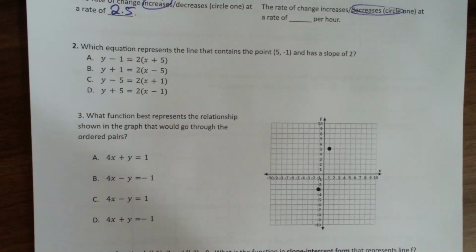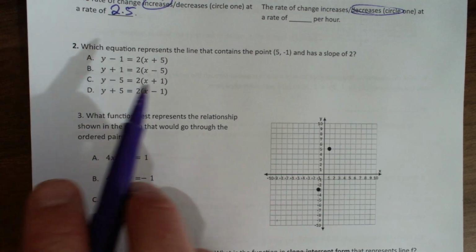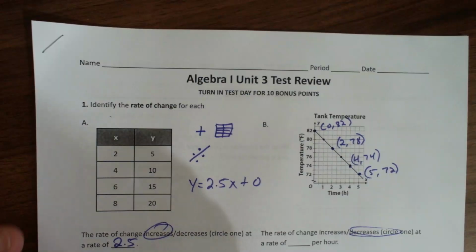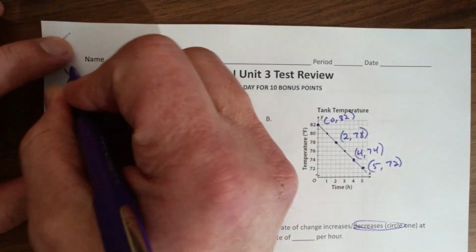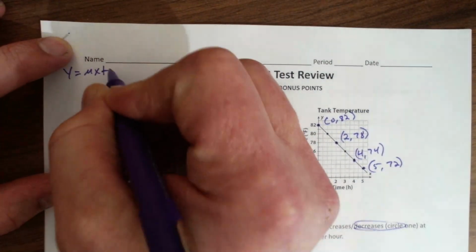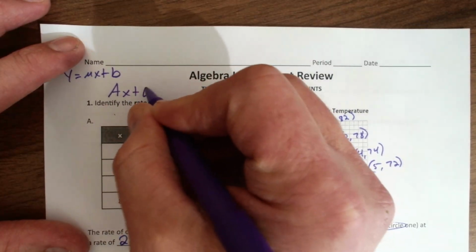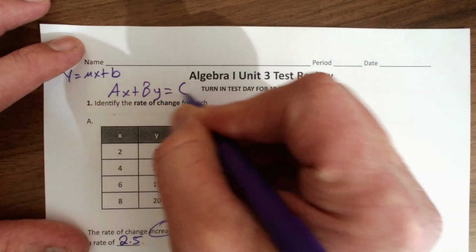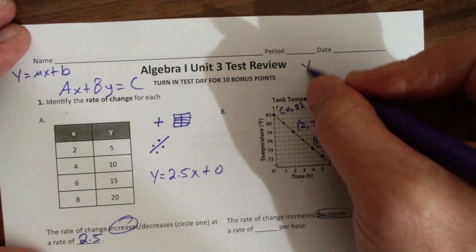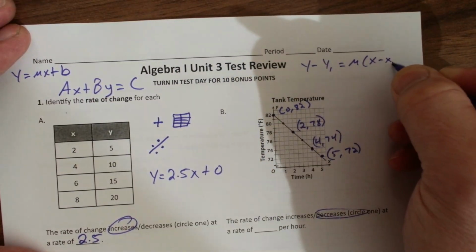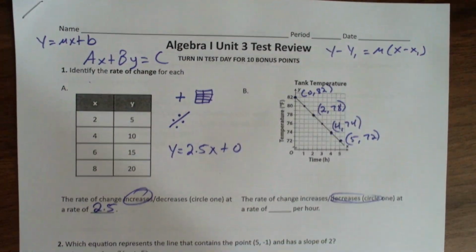In number 2, it says which equation represents the line containing (5, -1) and has a slope of 2. And then they obviously used point slope form. One thing I'm going to have you do at the beginning, this is slope intercept. This is standard. And then remember, this is point slope. And you have access to every single one of these on your reference chart.